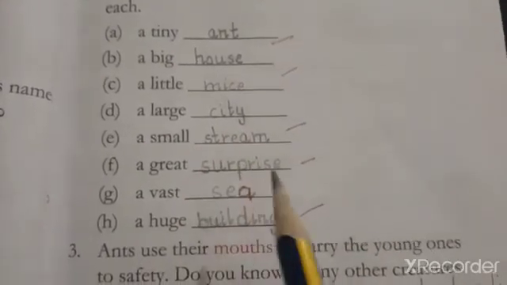Then you will do question number 2 in your notebook as your homework. You have to learn it and send me your feedback.